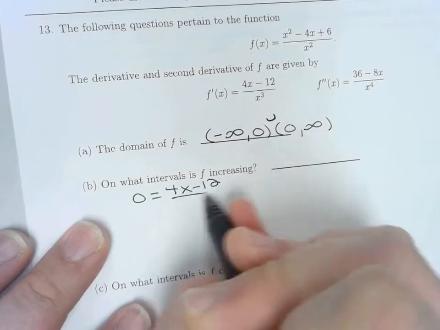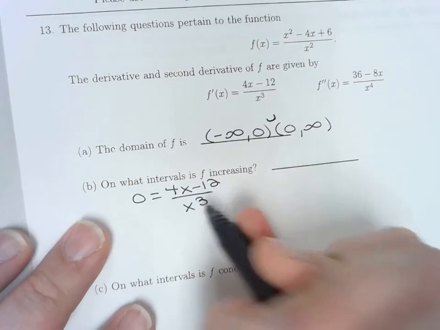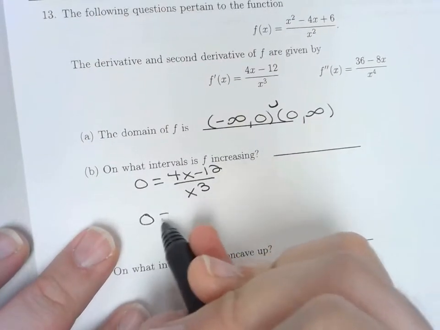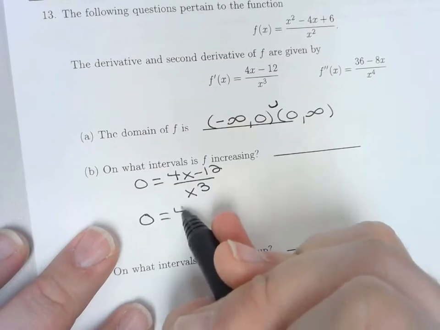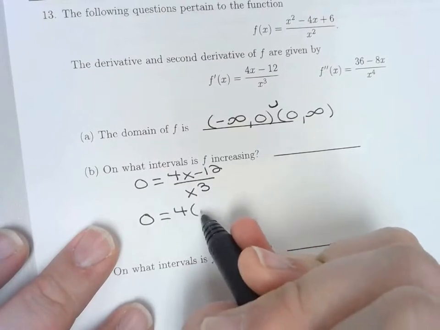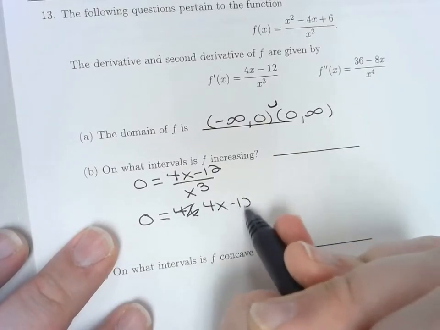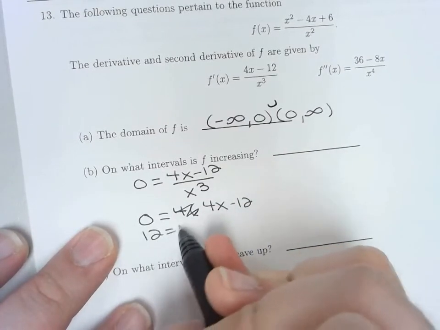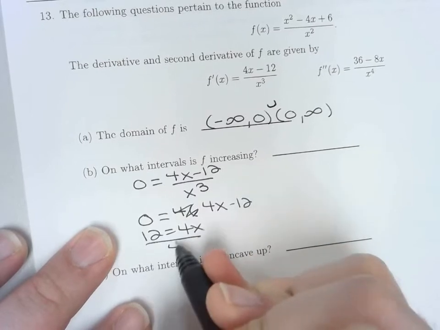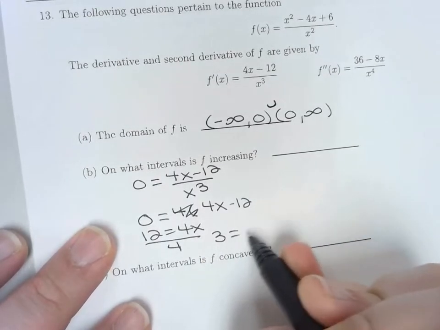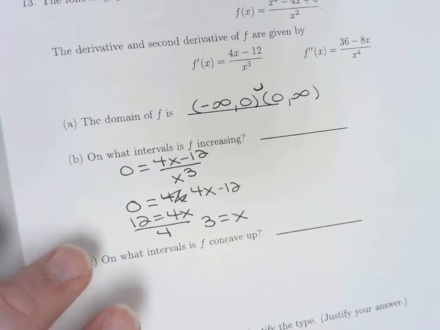When I have a rational function equal to 0, I'm only worrying about the top part. Oh, I'm doing this the hard way. So 4x minus 12. 12 equals 4x. 3 is x. So 3 is one critical point.